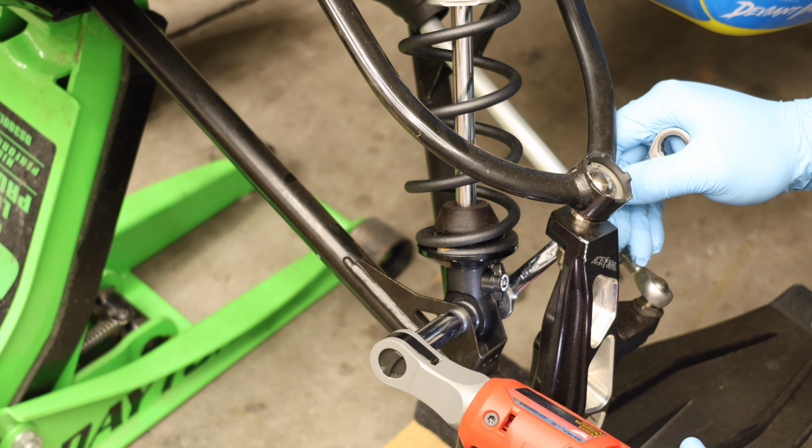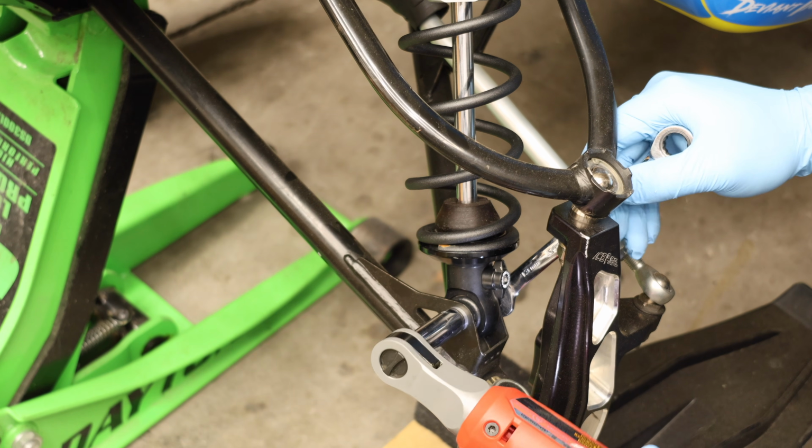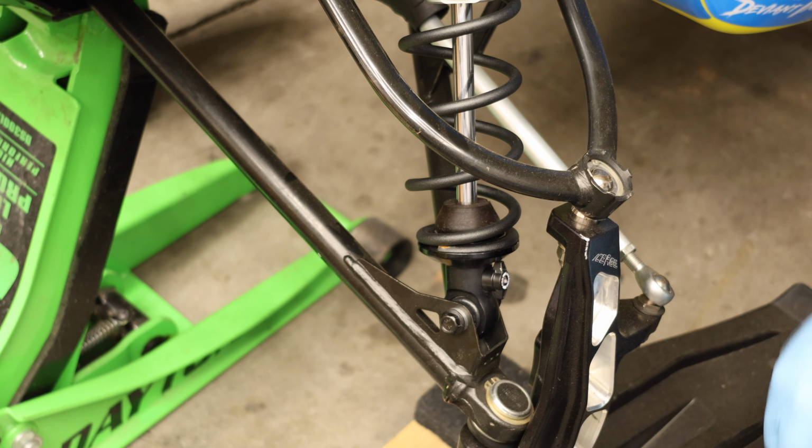The nice thing about this ratchet is once you get it snug, you can just use it to kind of torque it down to final spec. And there we go. That thing's installed.